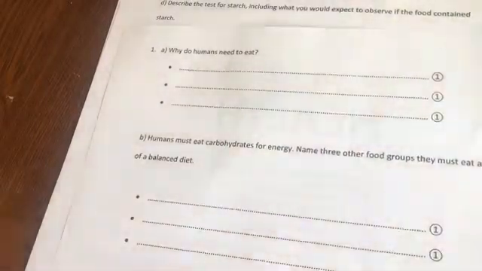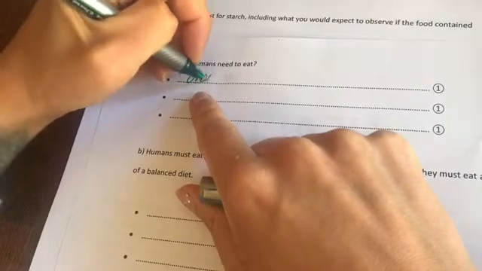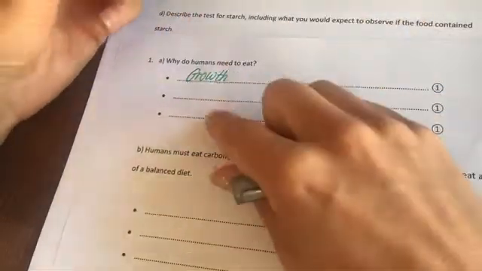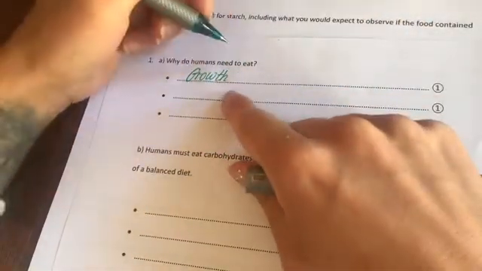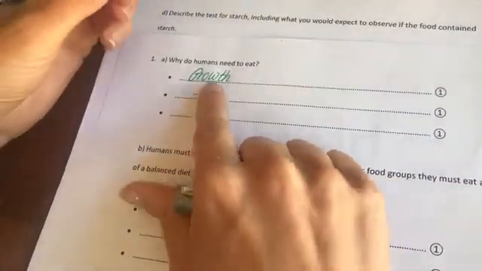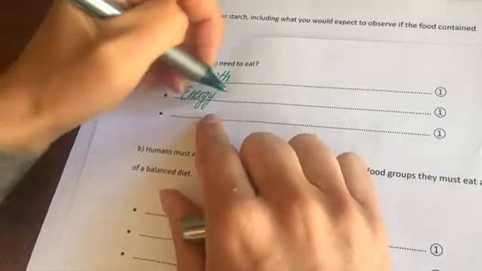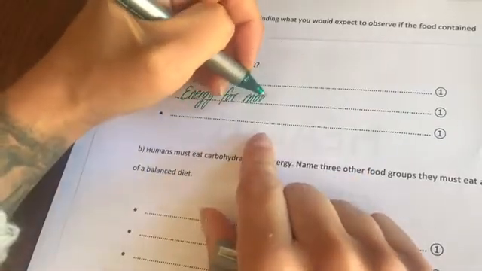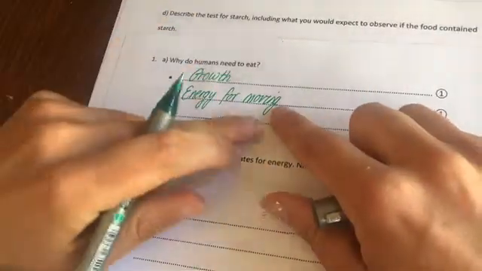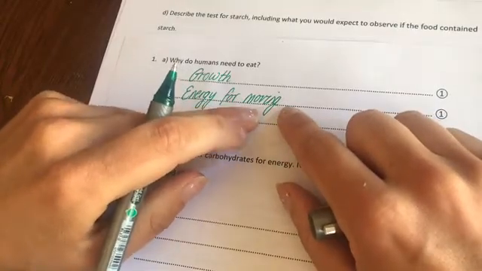So there are 3 main reasons why we need to eat. It doesn't matter what order you put these in. The first one I'm going to put in is growth. If you put growing, anything that means growth, I'll even allow getting bigger, but growth is the answer there. And then the second one is it provides the energy for moving. You don't need to write the word moving, you can write movement or moves, anything that means moving, okay? So the key word there that you need in the answer is anything to do with moving.